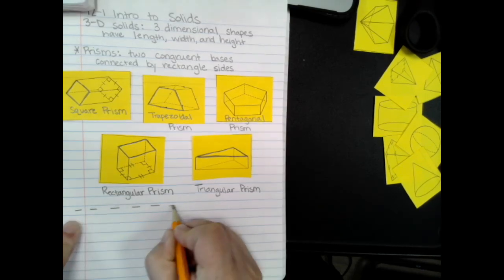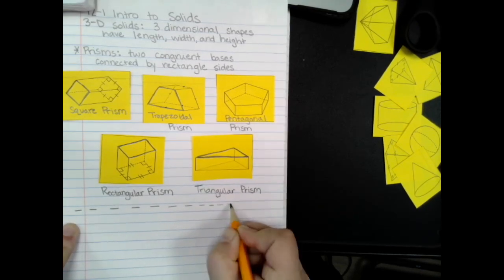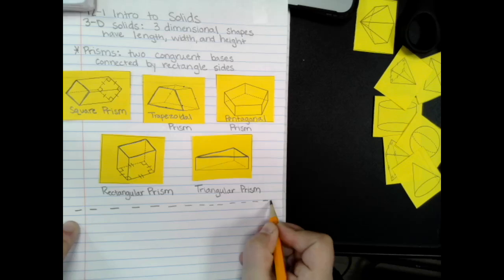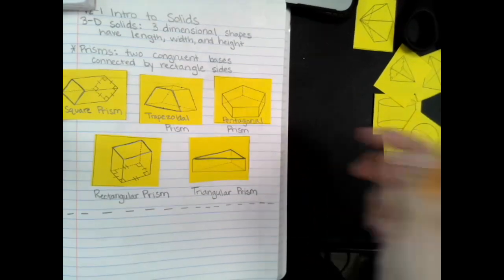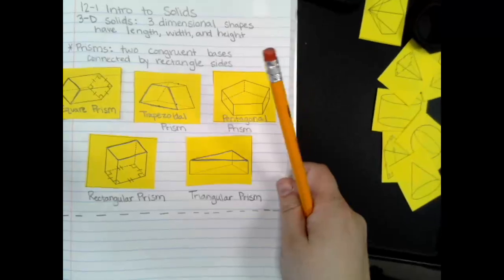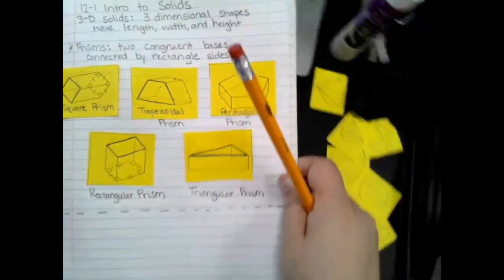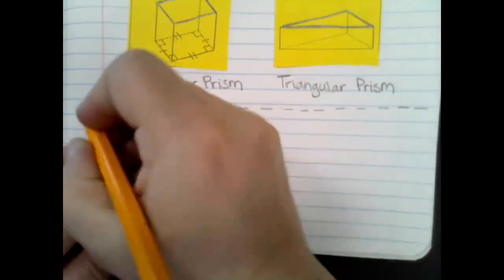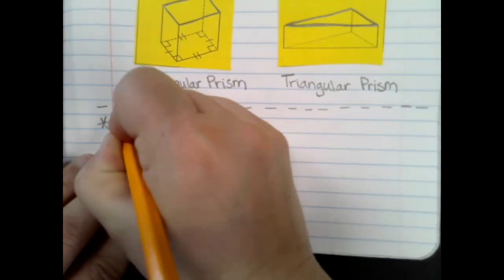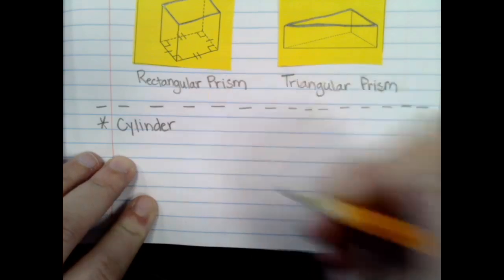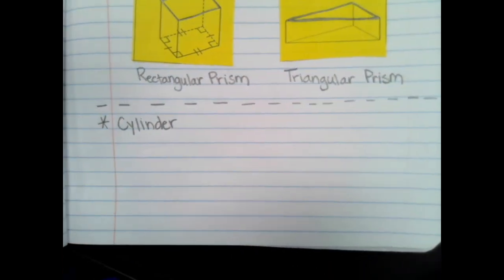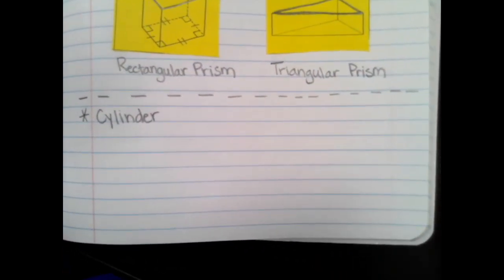All right, our next type of shape is a cylinder. We're only going to put this one and then we'll go to the next page. If you need to go to the next page now, you can. Cylinder is like a can shape. So everyone find your can, or your soup can, or your pop can shape.